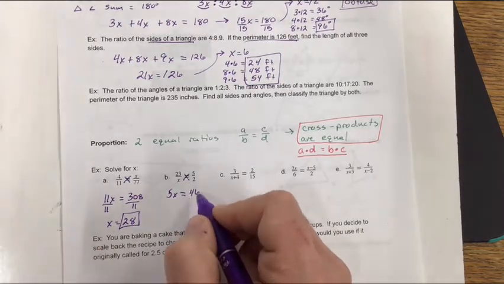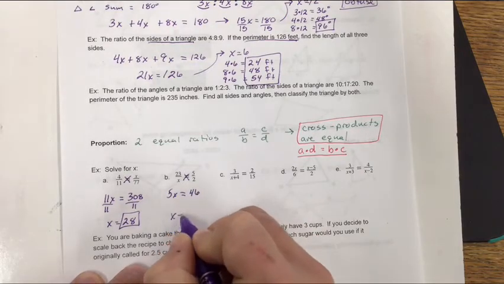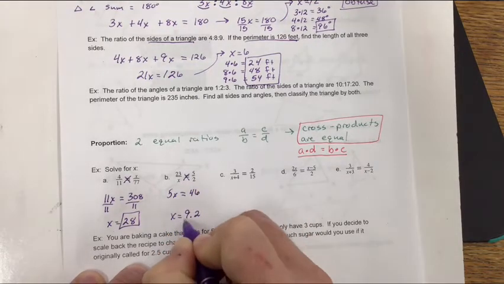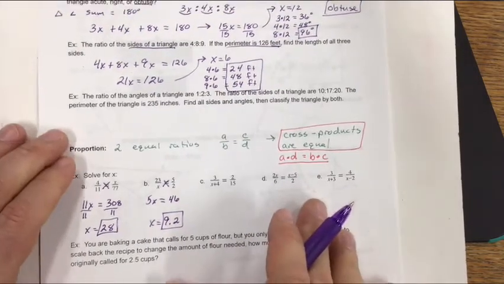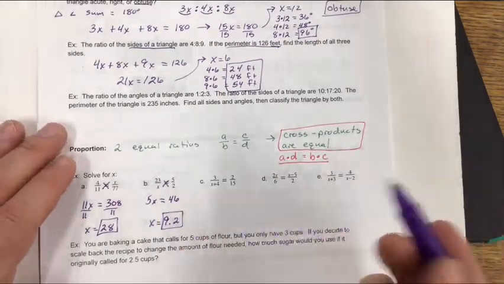So when I divide 46 by 5, I get x is 9.2. It's exactly 9.2. It's not this weird decimal that goes on forever. It just is a nice, neat 9.2. But here's where it gets a little more tricky.